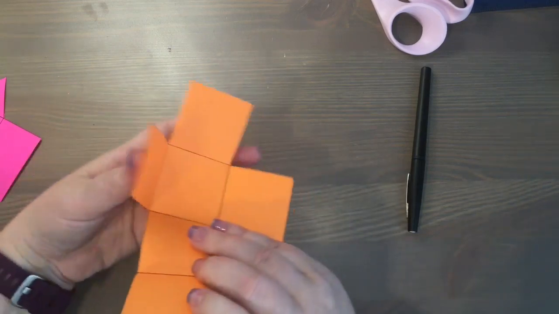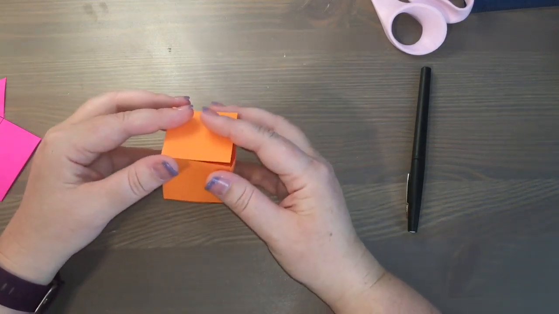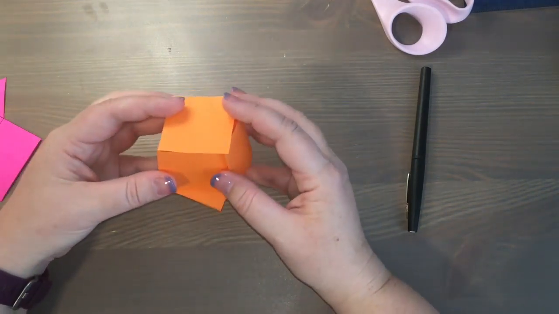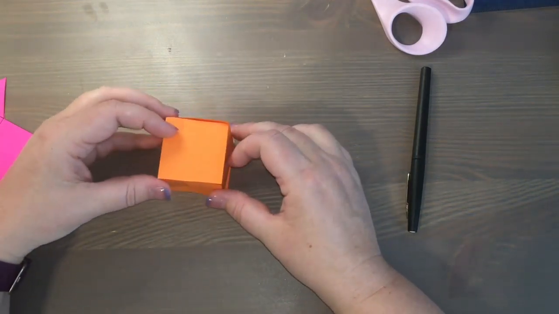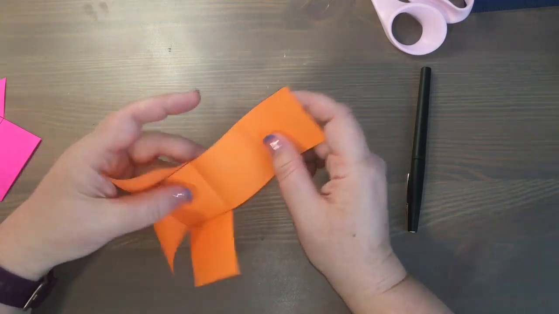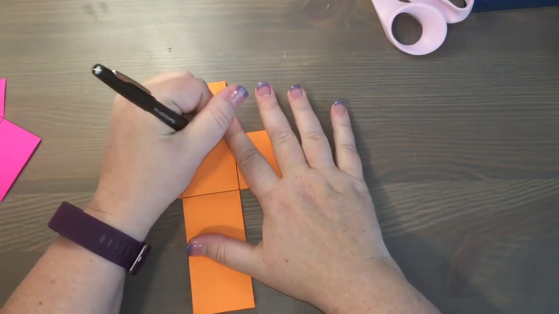So a real life example of a cube could be a dice. I'm sure there's a sugar cube. I'm sure there's other examples you can come up with. But this is what a cube would look like when it's all folded up. They're all the same. So let's write that on here.